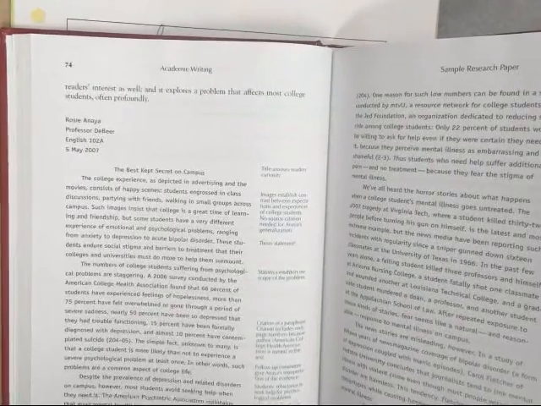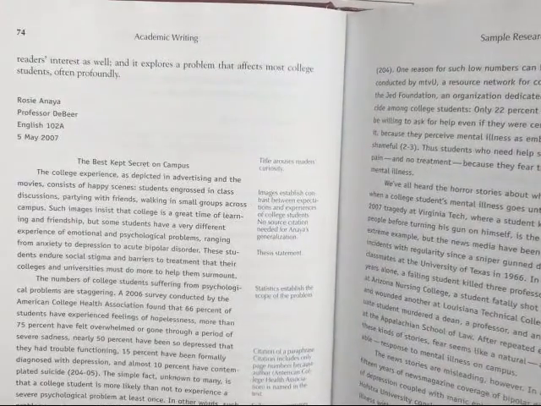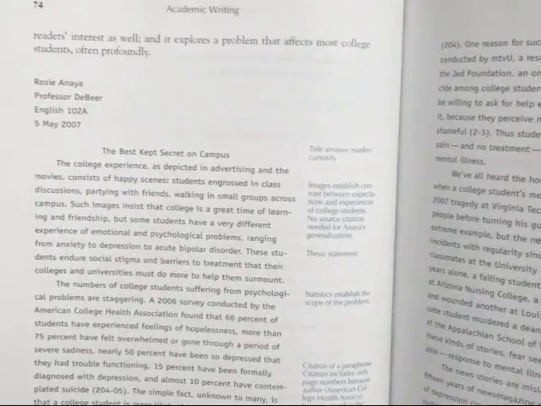Trying to zoom in more. Can y'all see that? Yes, ma'am.